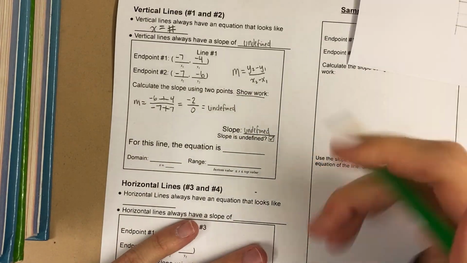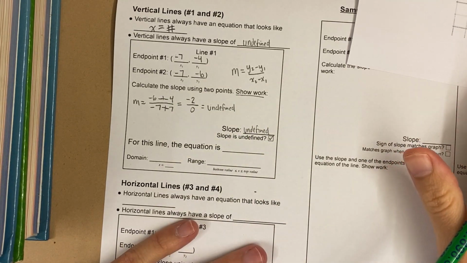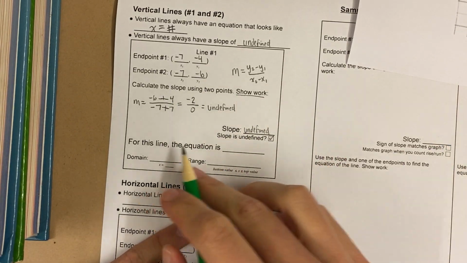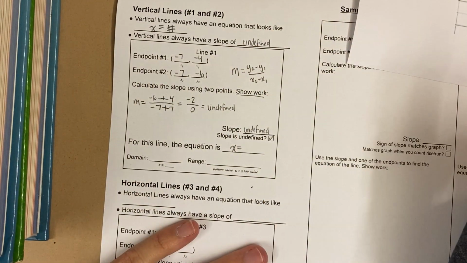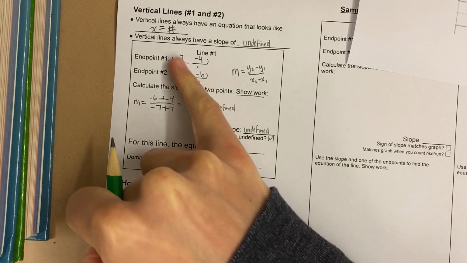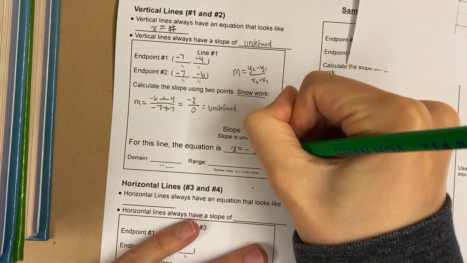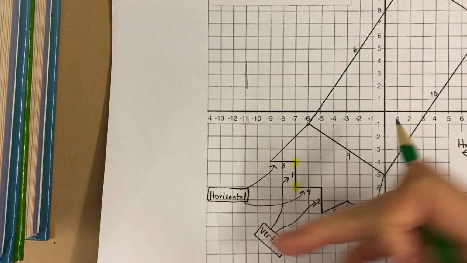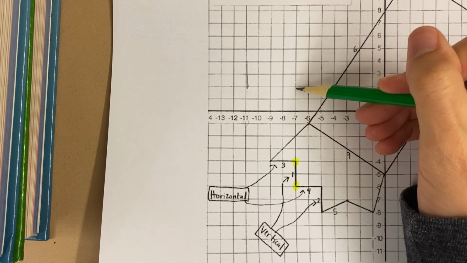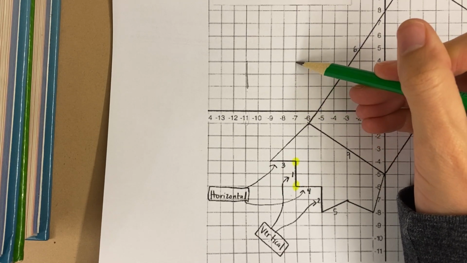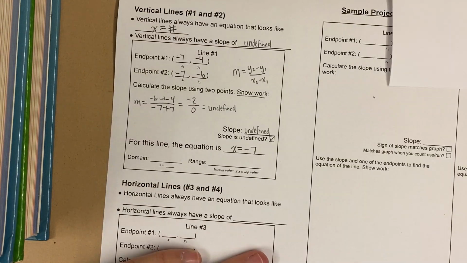Okay, now it says for this line, the equation is, okay, now here's the thing. You can look at the graph again, but you don't need to, because there's enough information here. I know that a vertical line is going to have an equation of x equals a number. And I look at my 2 points, and what does x equal? Look, x equals -7. That's what it equals, right? And if I were to extend this line and make it longer, x would equal -7 at every point along this line, right? This would be -7, 0, -7, 4, -7, -10, right? Like all of those points have an x value of -7.